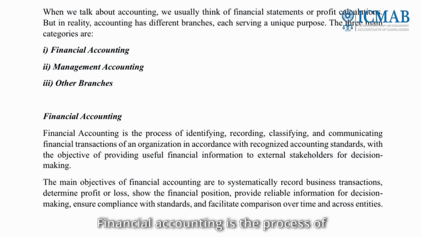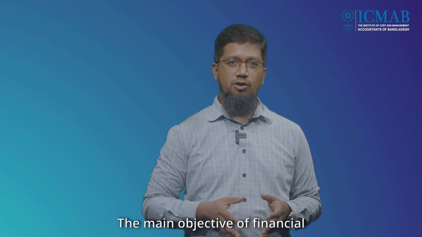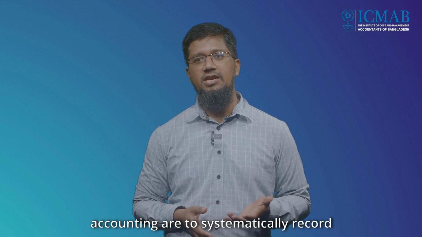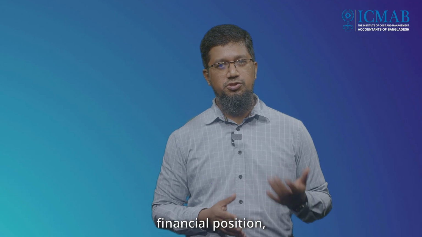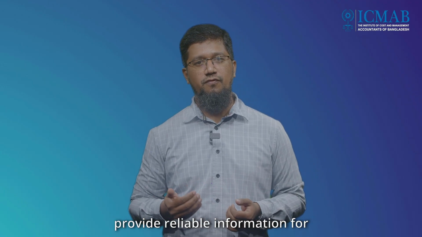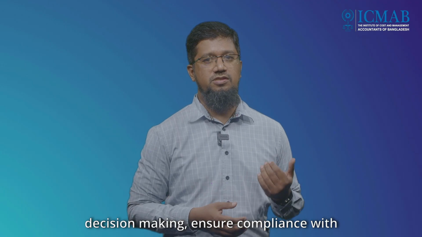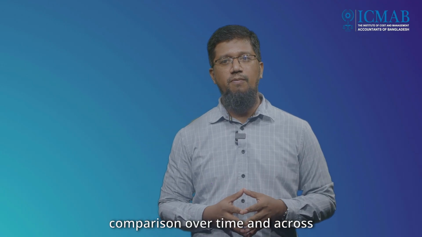Financial accounting is the process of identifying, recording, classifying, and communicating financial transactions of an organization in accordance with recognized accounting standards, with the objective of providing useful financial information to external stakeholders for decision making. The main objectives of financial accounting are to systematically record business transactions, determine profit or loss, show the financial position, provide reliable information for decision making, ensure compliance with standards, and facilitate comparison over time and across entities.